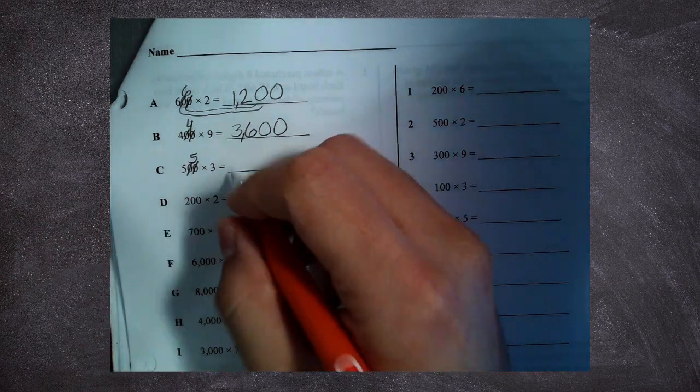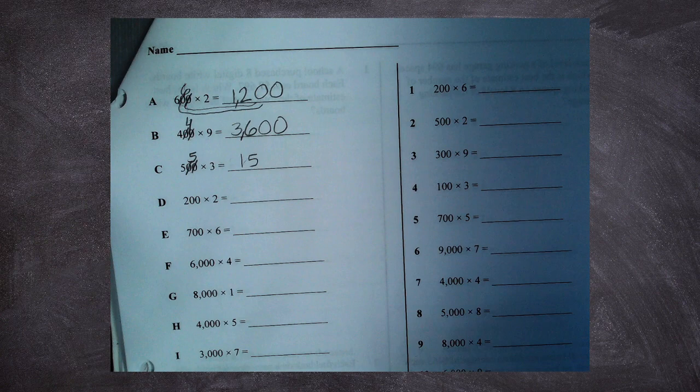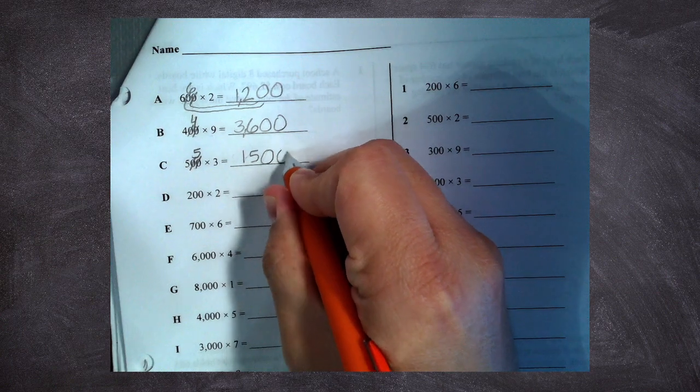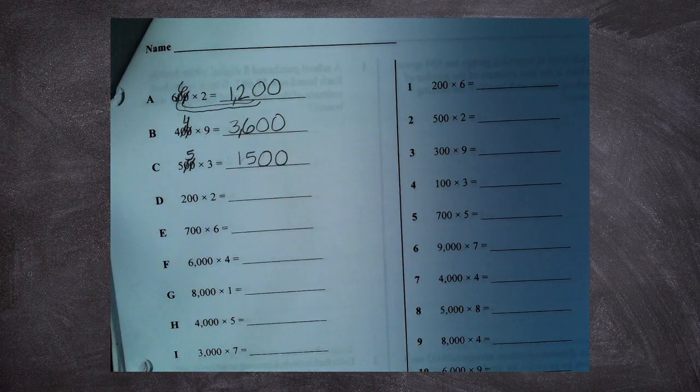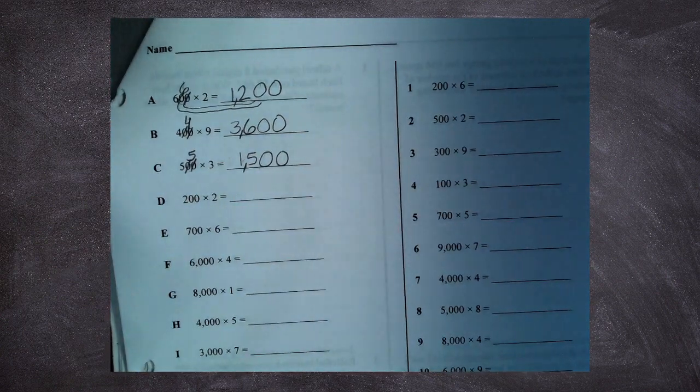15. But my answer is not just 15. I did move 2 of those zeros. I've got to move them back. 1 zero, 2 zeros. 500 times 3 is actually 1,500.